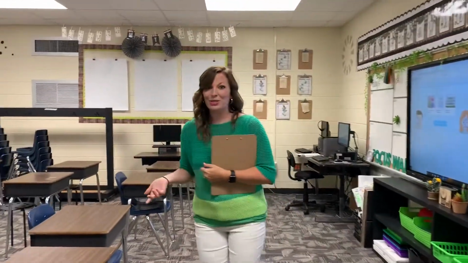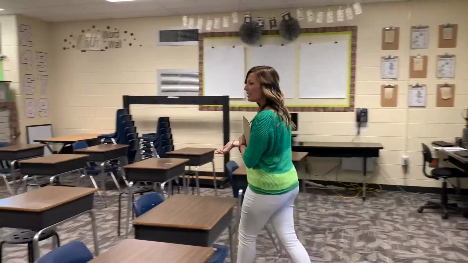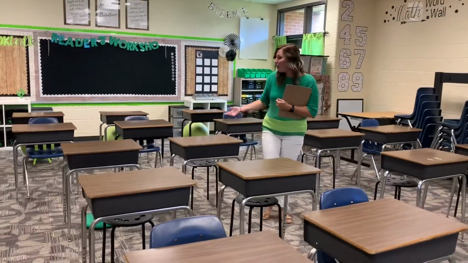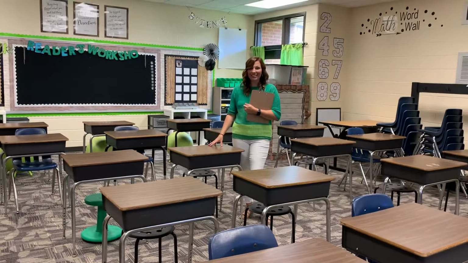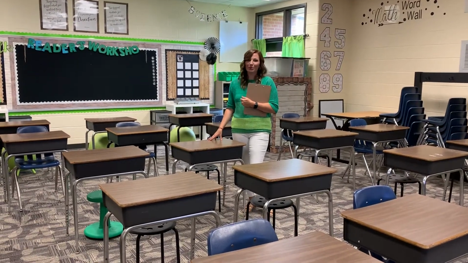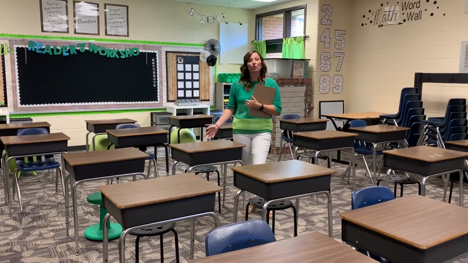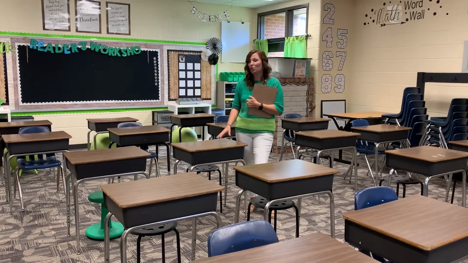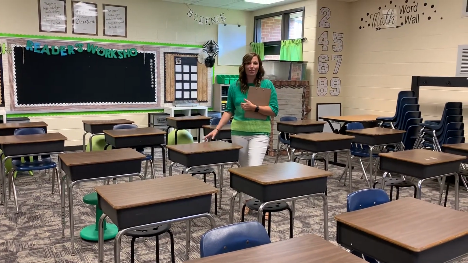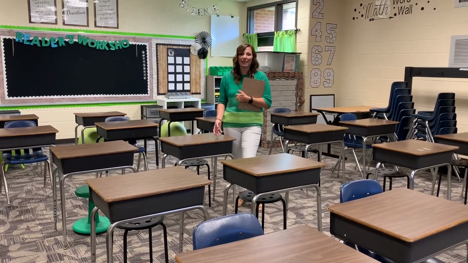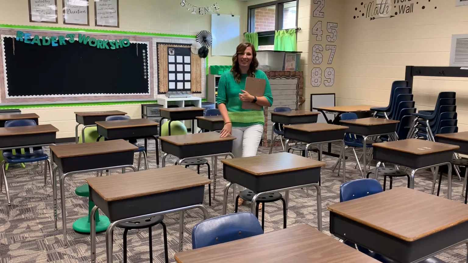As you enter our classroom, one of the first things that you will notice is that we utilize flexible seating within our classroom. Although we are socially distancing, we can also use flexible seating in a fun and safe way. Over the first couple of days of school, we will talk about classroom procedures for using flexible seating so that our students are safe, but they are also able to use them in the way that they're meant to be, to help them be more successful within the classroom.